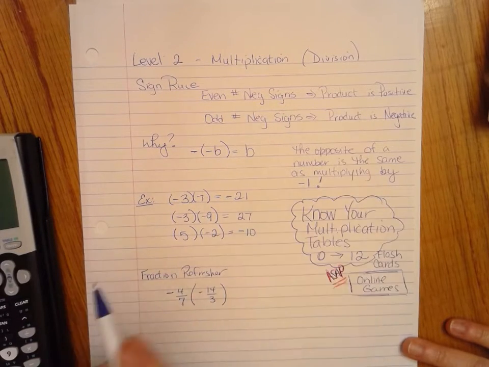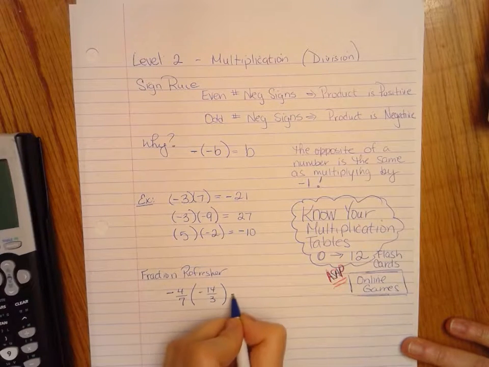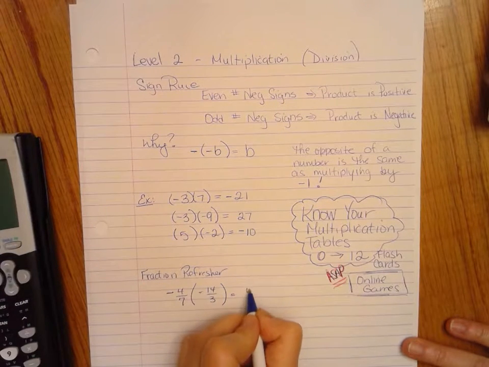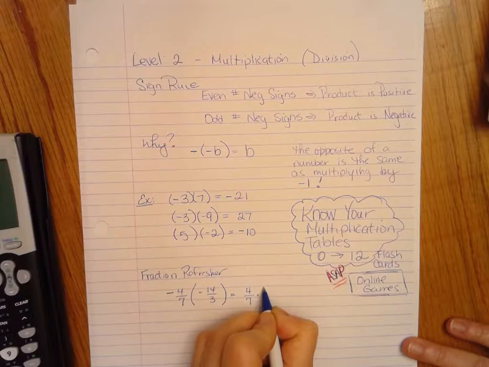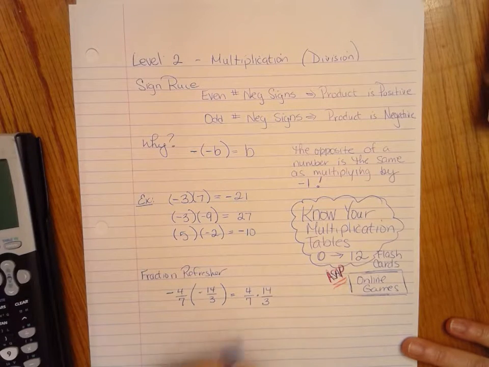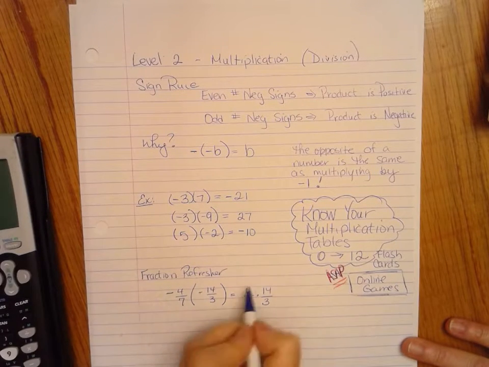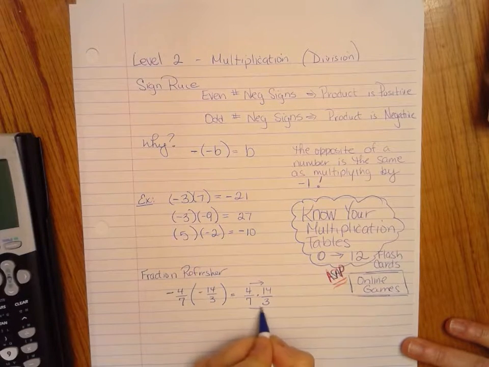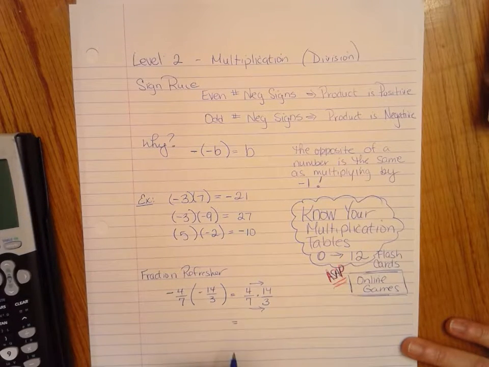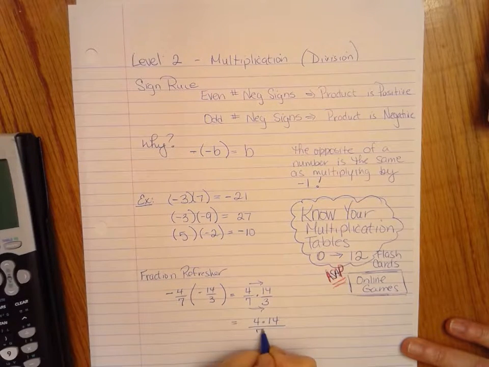Two signs, product is positive. So the answer is going to be 4/7 times 14/3. How do you multiply fractions? Well, you multiply across the top and multiply across the bottom. So the top is going to be 4 times 14. The bottom is going to be 7 times 3.